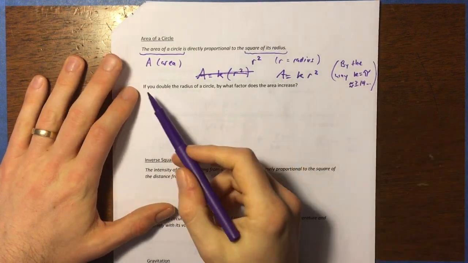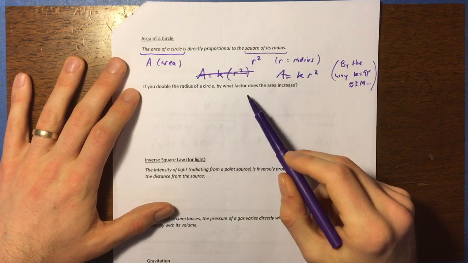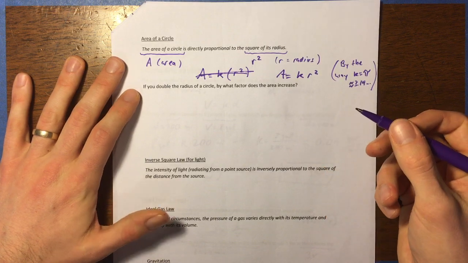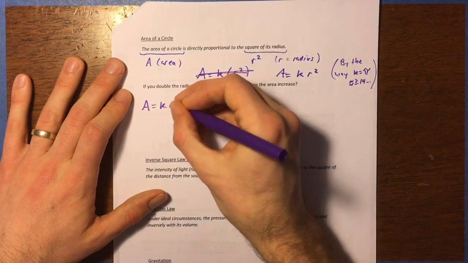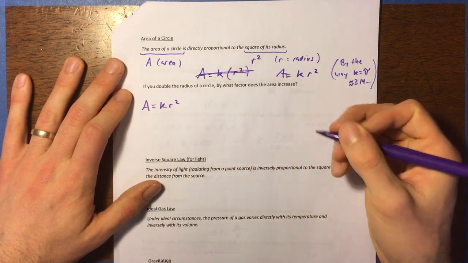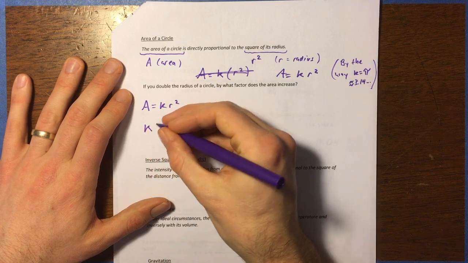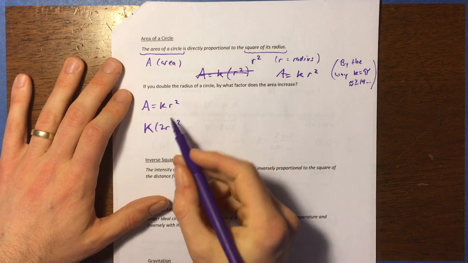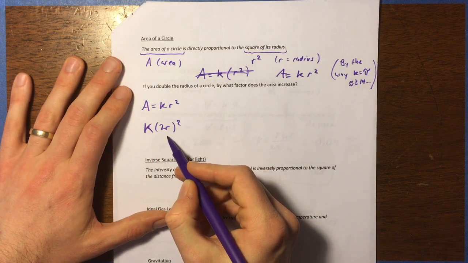let's answer this question. If you double the radius of a circle, by what factor does the area increase? Okay, well, let's find out. Let's say the area originally is k r squared. Okay, now let's say you're going to double the radius. Instead of k r squared, I'm going to write k times (2r) squared. So I have to replace the r with a 2r. So I'm doubling the radius.